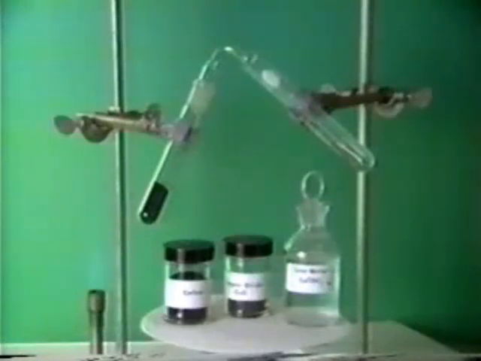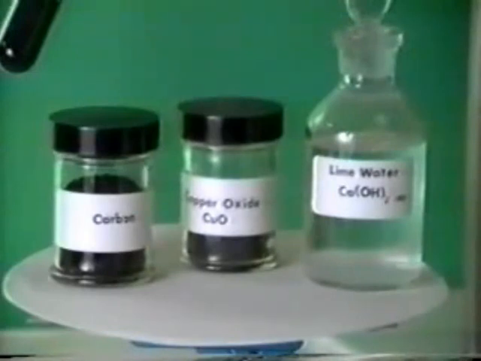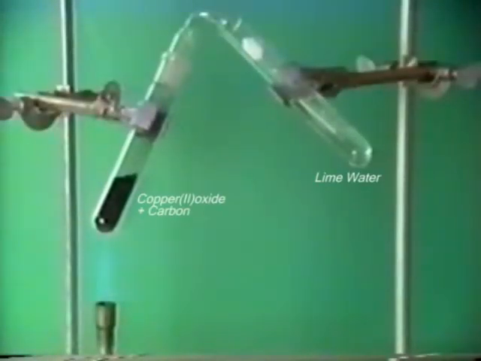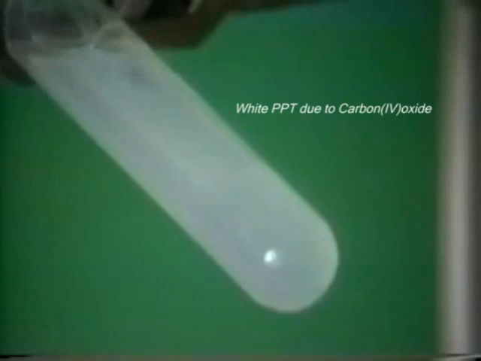In this experiment, we heat together a mixture of black carbon powder and black copper oxide. The gas evolved is passed into a solution of calcium hydroxide, that is lime water. Notice the white precipitate of calcium carbonate, formed as the evolved gas passes through the lime water. This shows that carbon dioxide is produced.